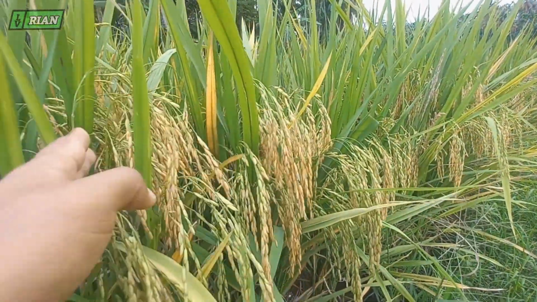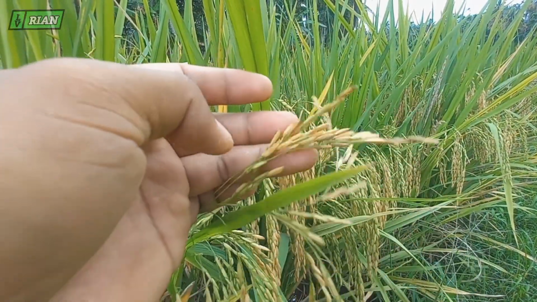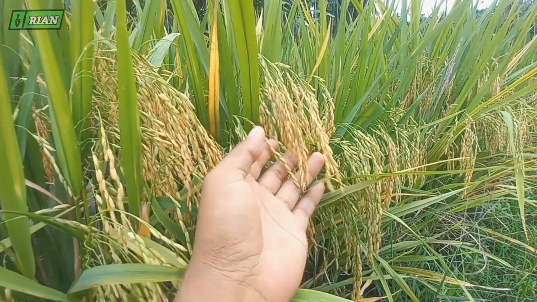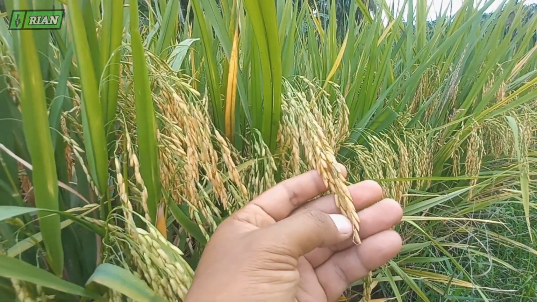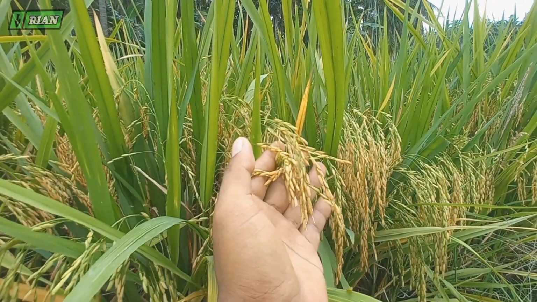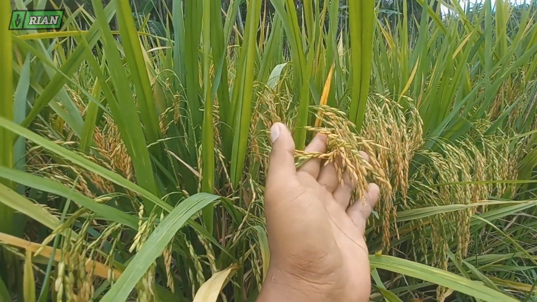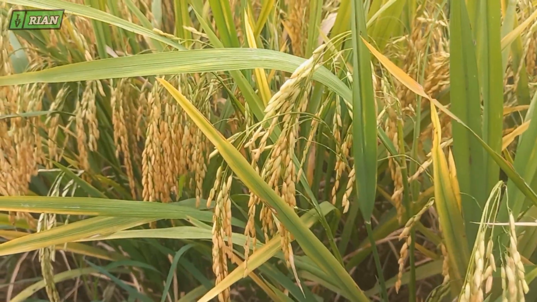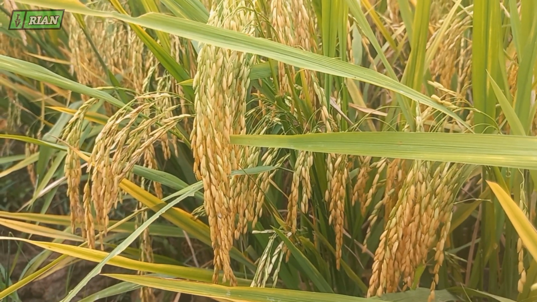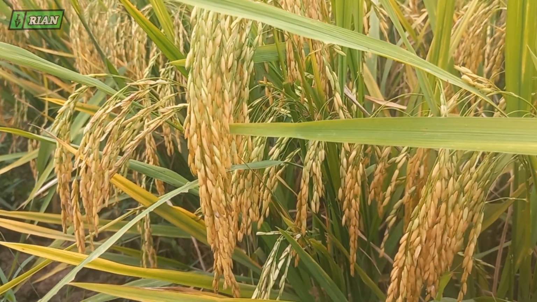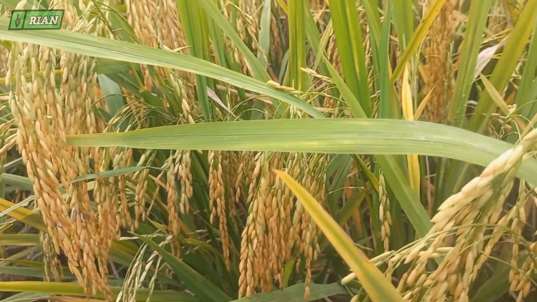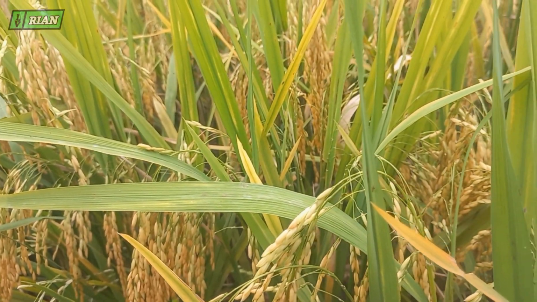2. Disturbances in the generative phase of rice plants. The generative phase of the rice plant is a critical period during which fertilization and grain formation occur. Disturbances during this phase, such as water shortages, pest and disease attacks, and stress from extreme weather, can cause rice grains to fail to develop and become empty. It is important to ensure that rice plants receive sufficient water, are protected from pests and diseases, and are protected from stress from extreme weather during the generative phase.